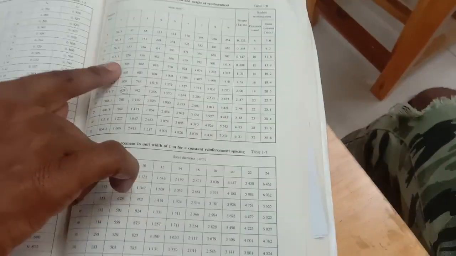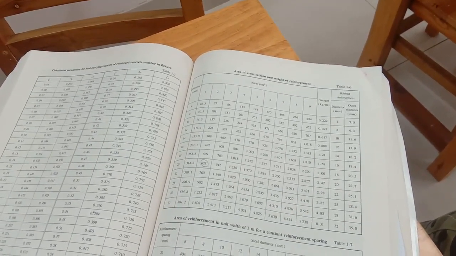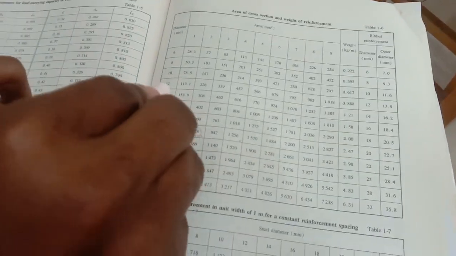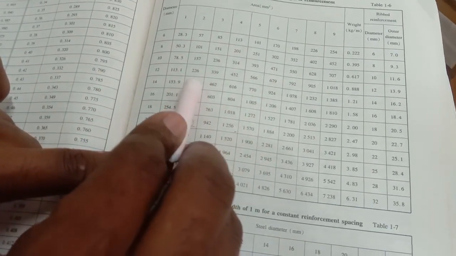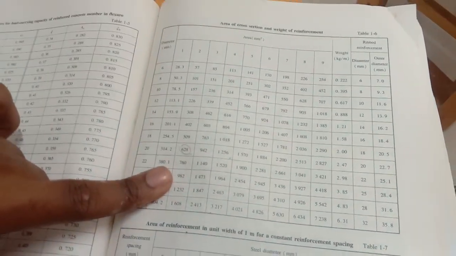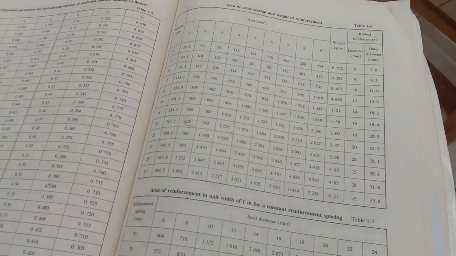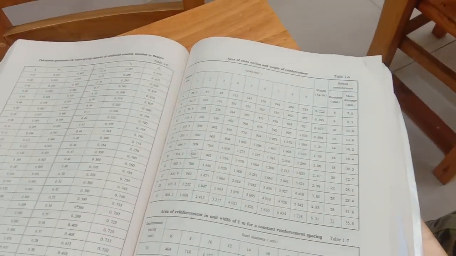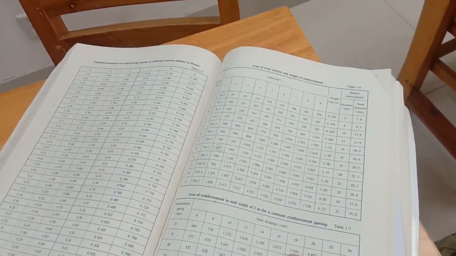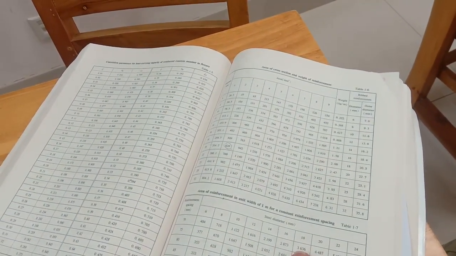So for the 40, we understand that here we have two steel of the diameter 40. So here also, you see, we have 40, two steel, the number of steel, two steel, the value is 308. So this will be the value of AS2. AS2 is 308 because we have two steel of the diameter 40.